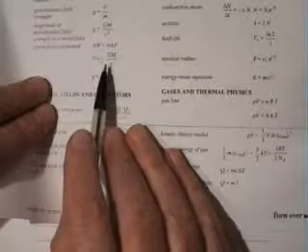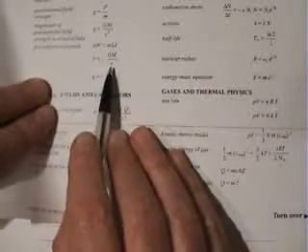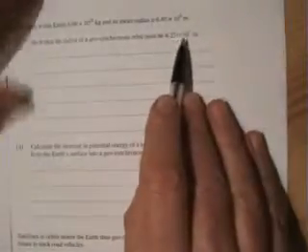The next thing you've got to do is work out the potential at the radius of the geostationary orbit. So you've got this value here, 4.23 times 10 to the 7 metres. So you use this formula again for potential.